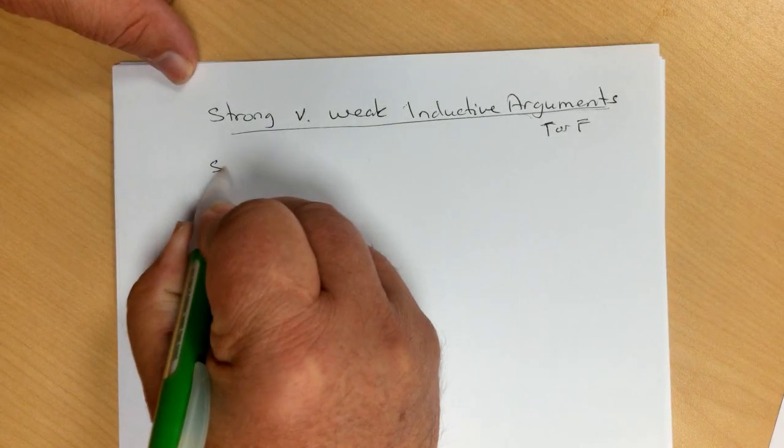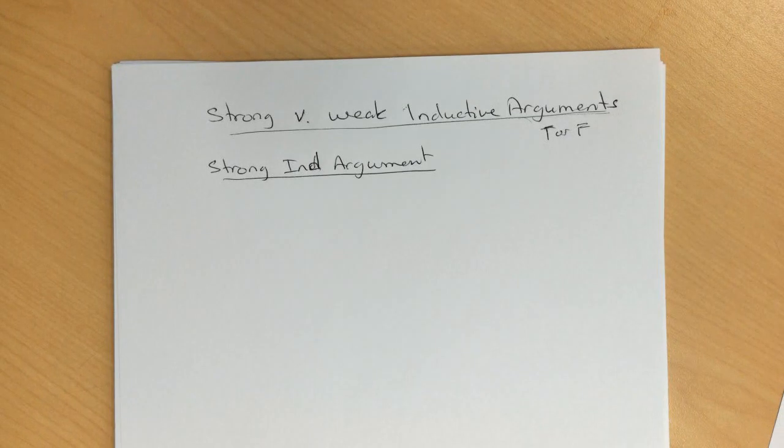So, what would be an example of a strong inductive argument? Yeah, if it's this thing here, it focuses every now and then.